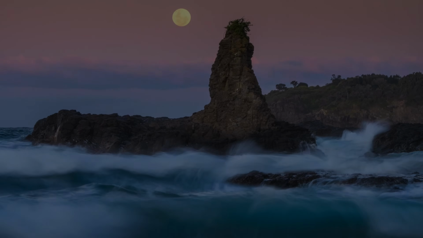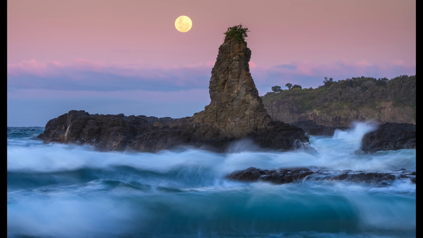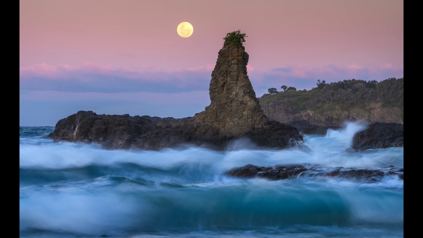Now I have got one telephoto shot from here which I created last year when I was over here running some workshops. We had a full moonrise behind the stack, and similar concept, getting down low and getting the layers to build up the frame, create some depth, so it's not just a simple flat shot.